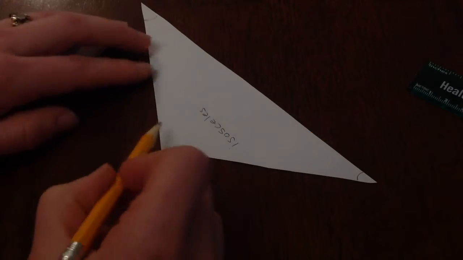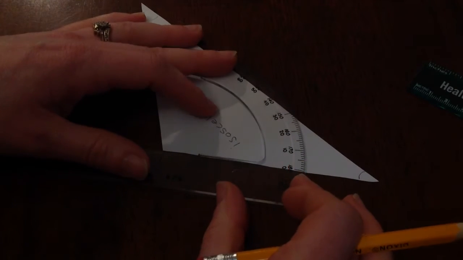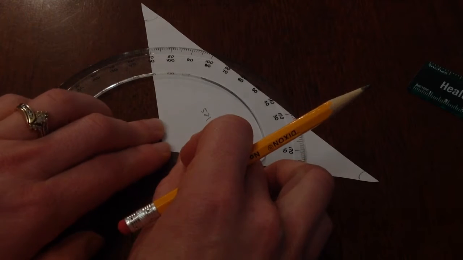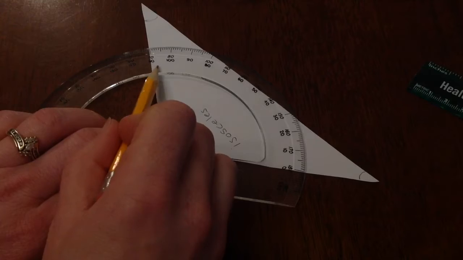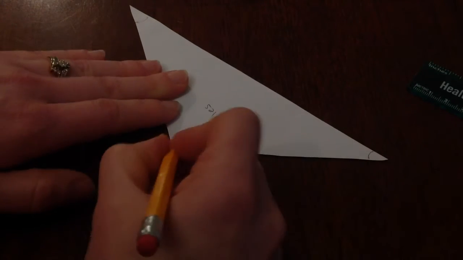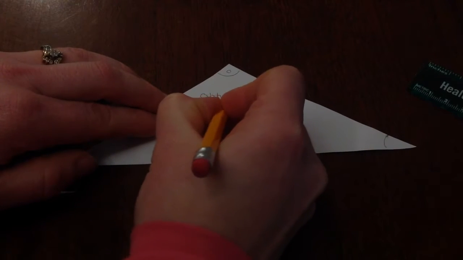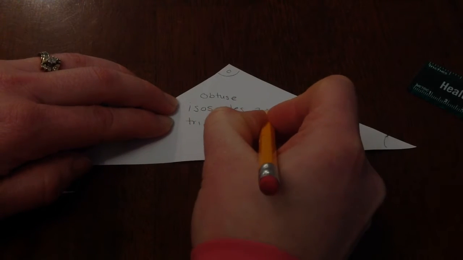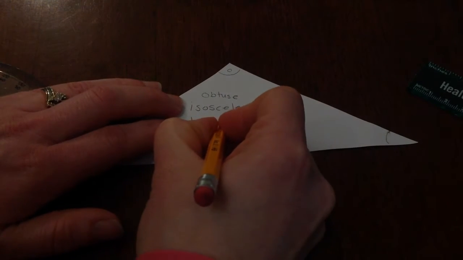Then this one, I think we should probably measure it because it looks right to me. But let's check it. Oh no, it's a little bigger than a right. So it's about 110 degrees. Therefore, this is an obtuse angle, which makes this an obtuse triangle. The sides, we had two equal sides. We had one obtuse angle. It's an obtuse triangle.